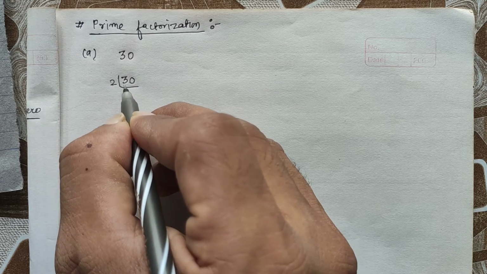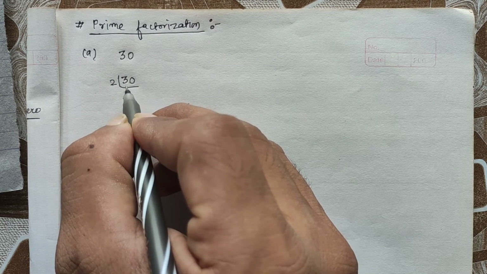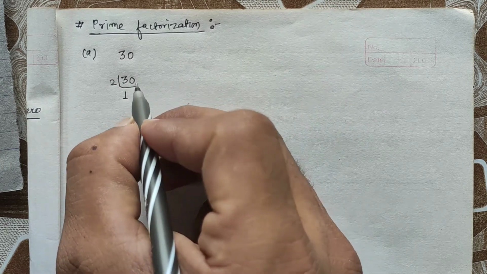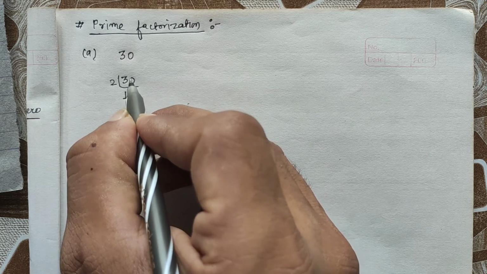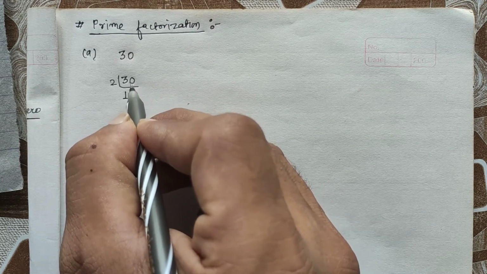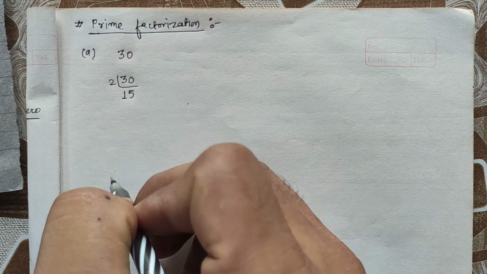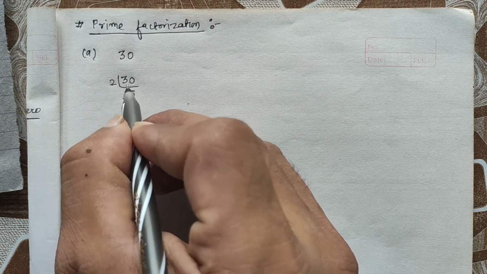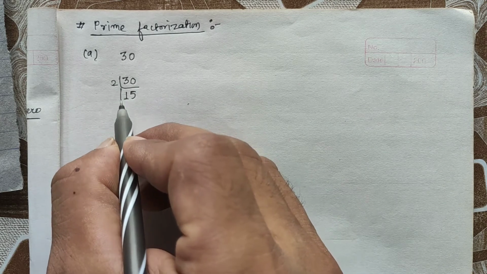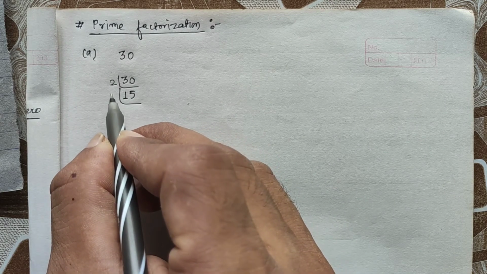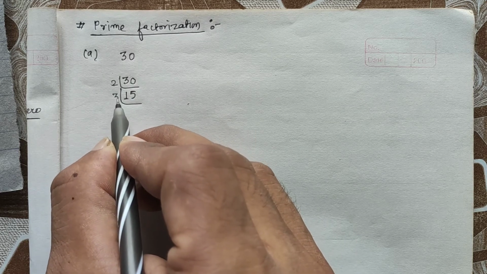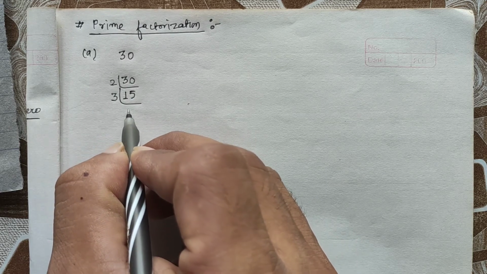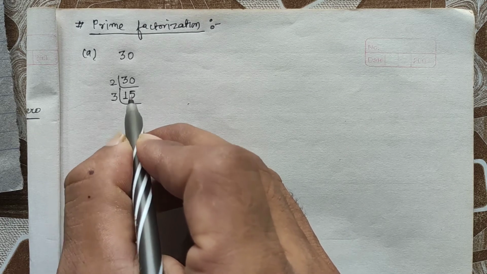2 times 1 is 2, here is 3, so 3 minus 2 is 1, and that 1 comes in front of this 0, it becomes 10. So 2 times 5 is 10. Okay, again let's check. 5 plus 1 is 6, so it is divisible by 3. So let's divide it by 3. 3 times how much is 15? 3 times 5 is 15.